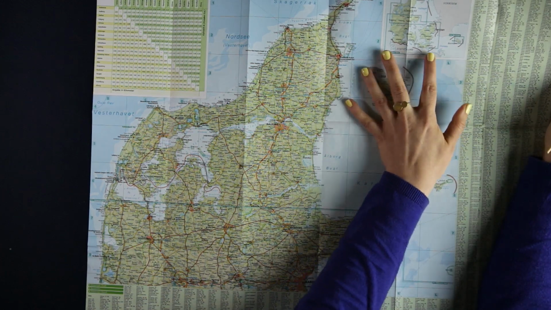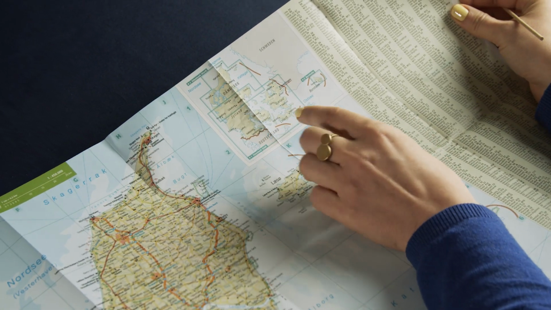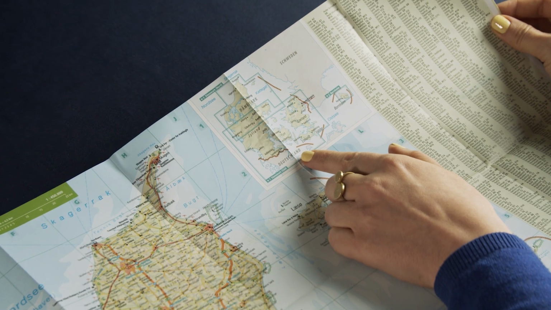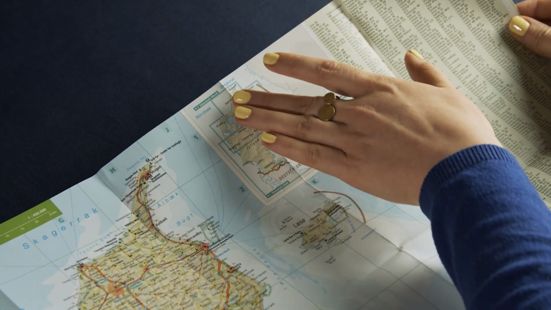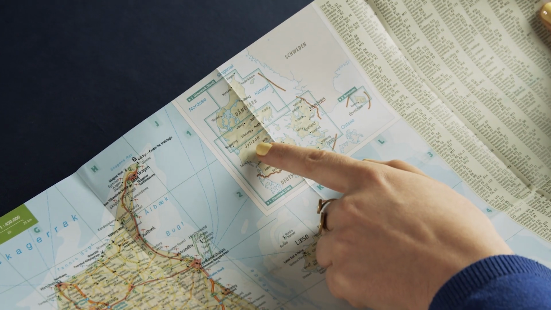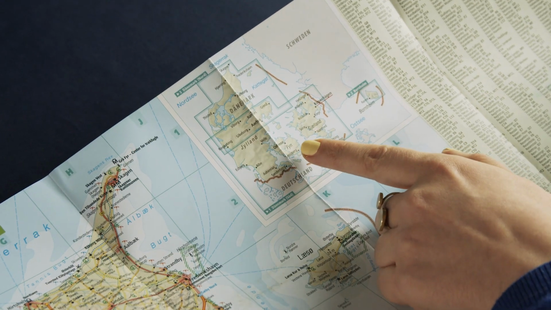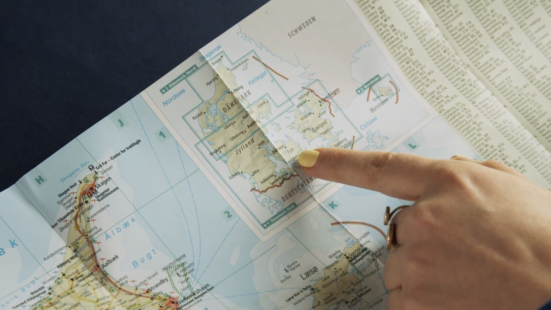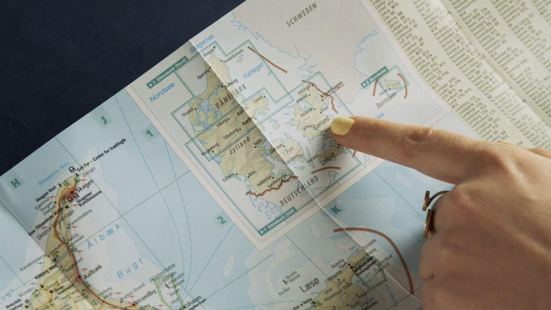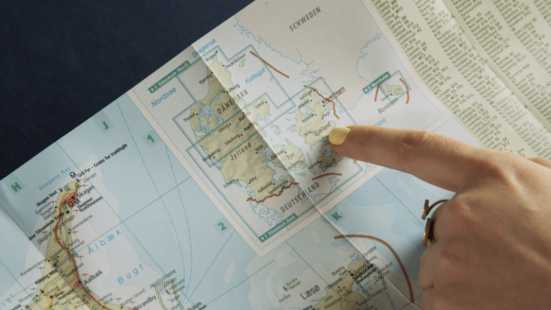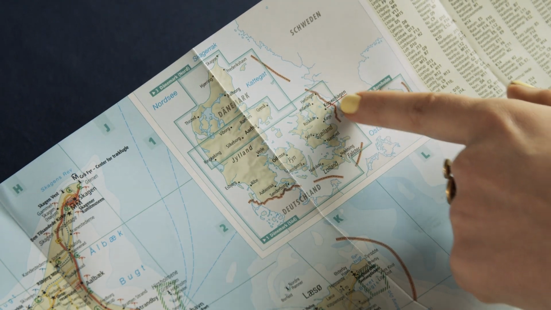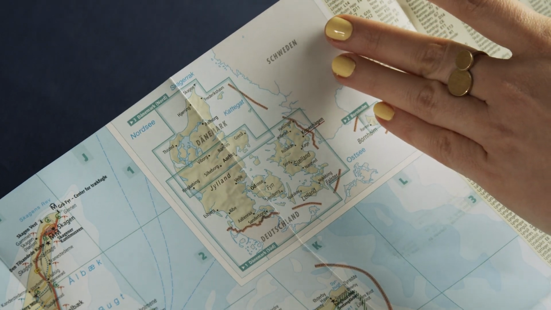We have a smaller map here. So we can see Germany. This part would be called Jutland. Then we have the island Fyn and Sjælland. Before we get to Sweden on this side.